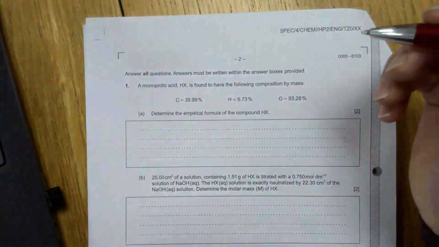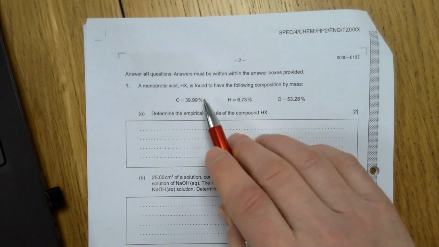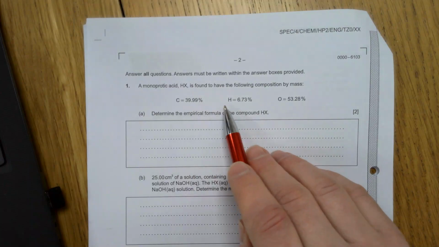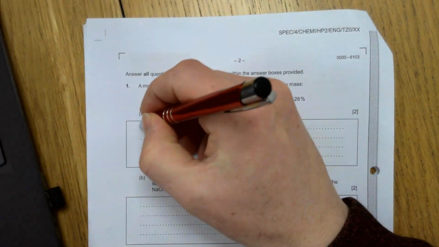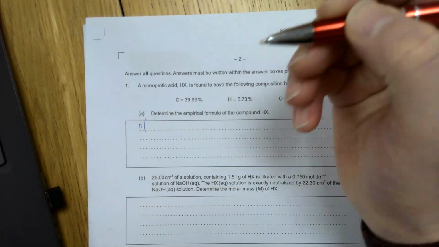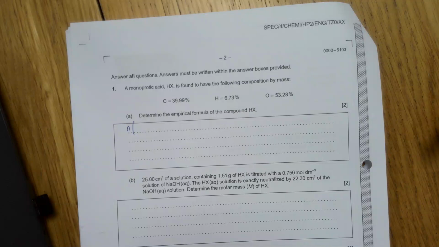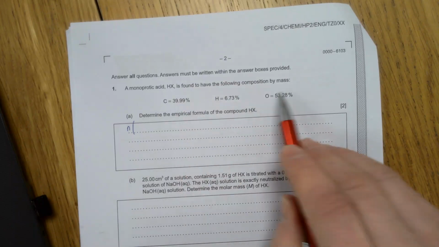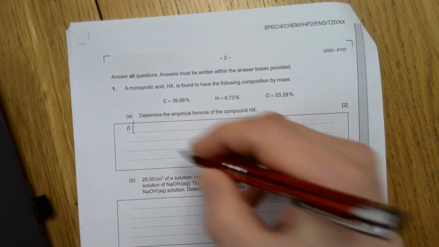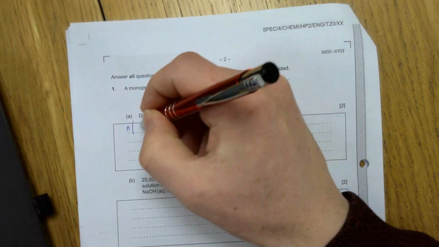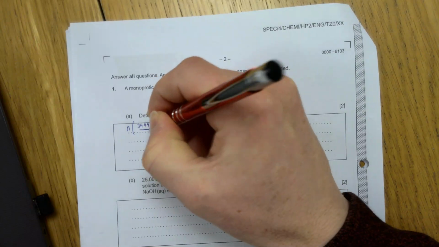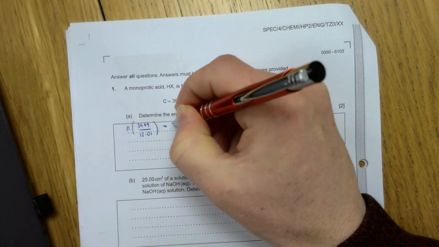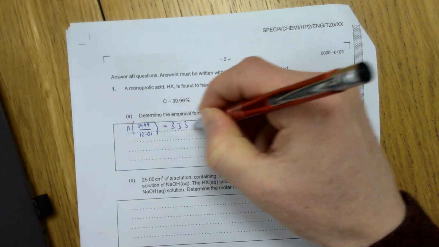So you've got to work out the empirical formula of a compound HX, which is clearly made of carbon, hydrogen and oxygen. Right, so the relative number of moles of carbon, because it's a percentage of mass given, so you can treat it like mass. The relative number of moles of carbon is 39.99 divided by the value for carbon in the data book, which is 12.01. That comes to 3.33.